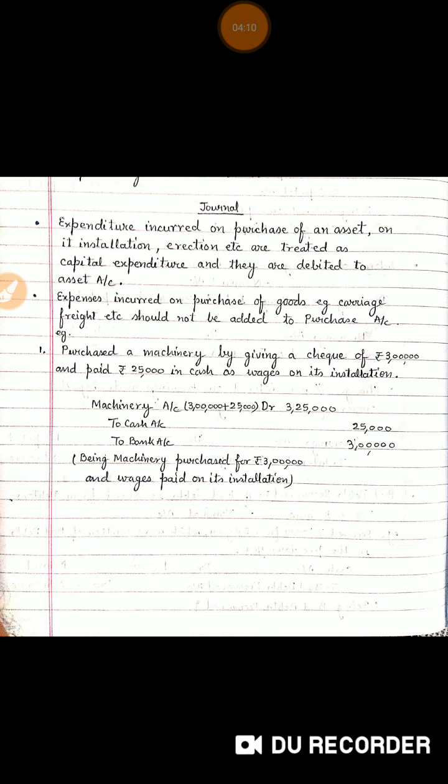So this note says expenditure incurred on purchase of an asset, on its installation, erection, etc. are treated as capital expenditure and they are debited to asset account. Another point of note is expenses incurred on purchase of goods, for example, carriage, freight, etc., should not be added to purchase account.